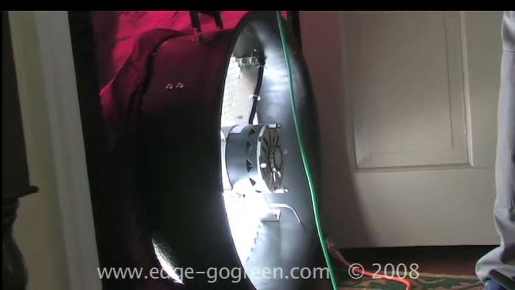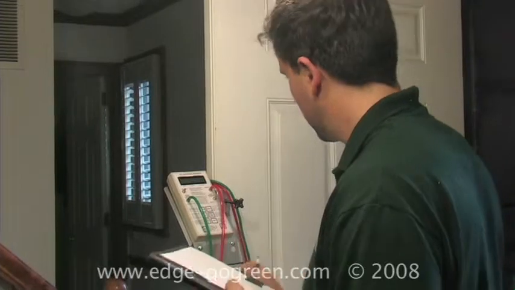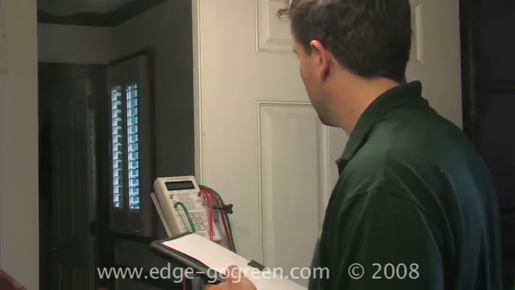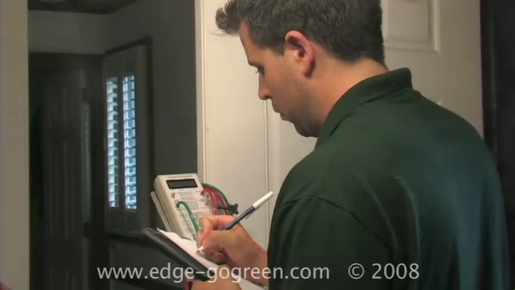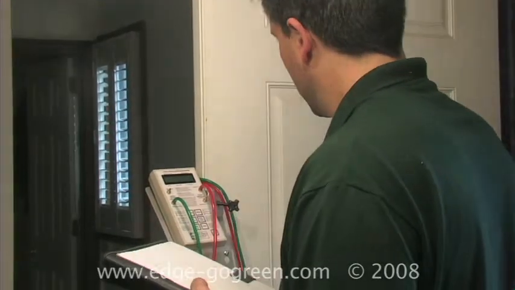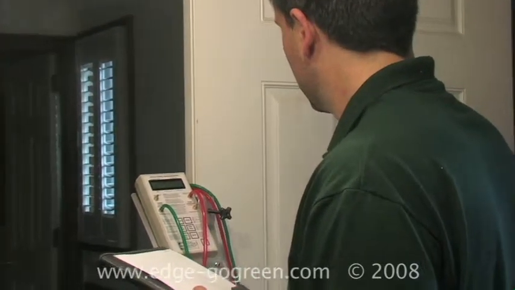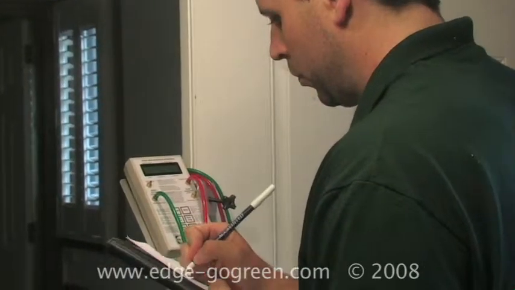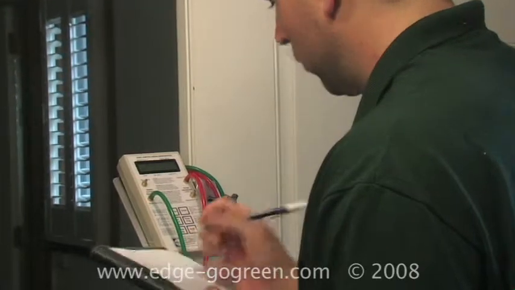So the fan spins up slowly. 50 pascals, we're at 1611. 45, we are at 1445. And at 40, we're at 1288.